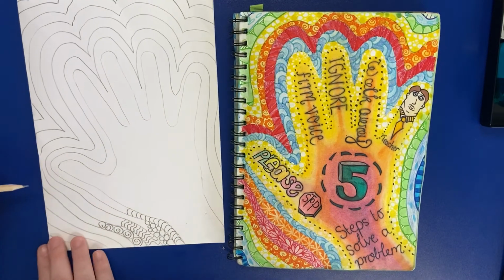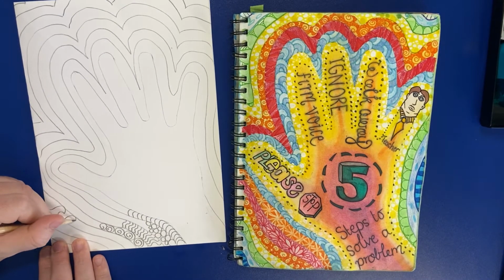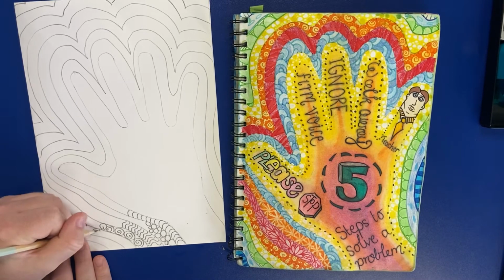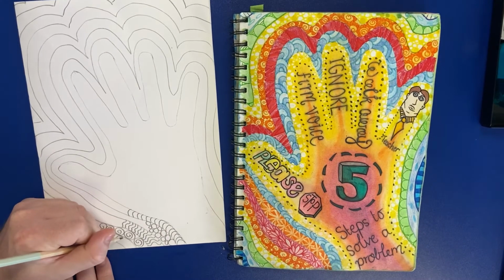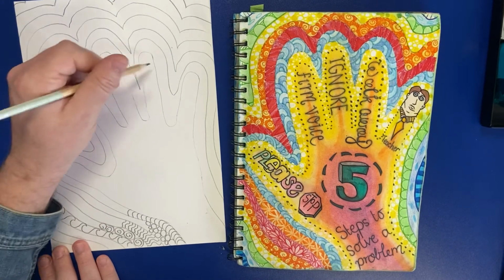And you could do some other waves. So I'll show you these waves. These are always popular with students. They always like these. And when you do this part, you just sort of follow it all the way around.